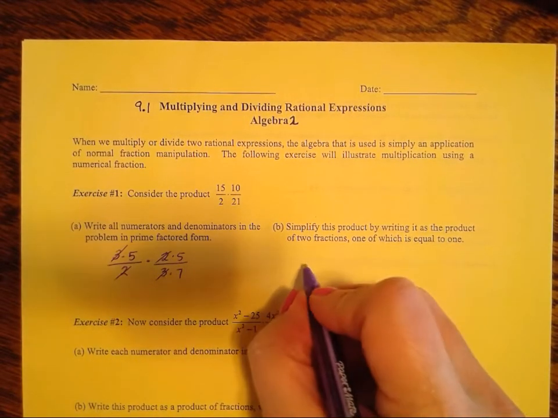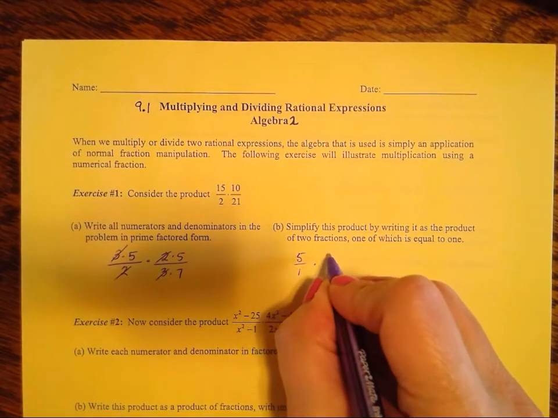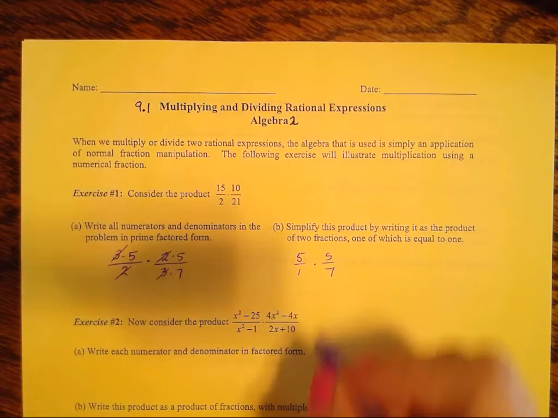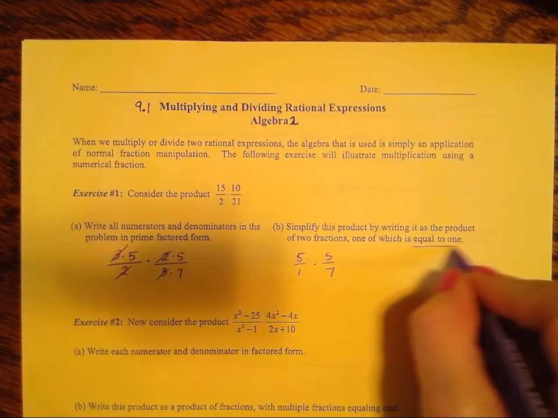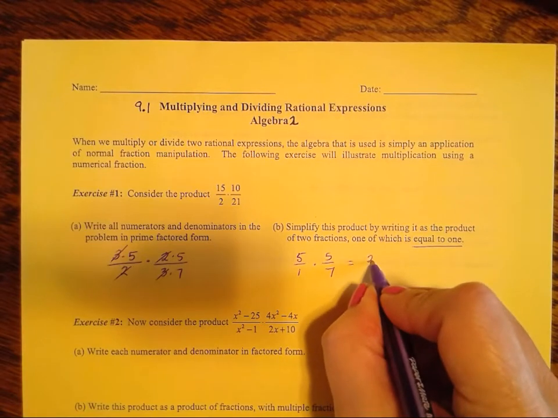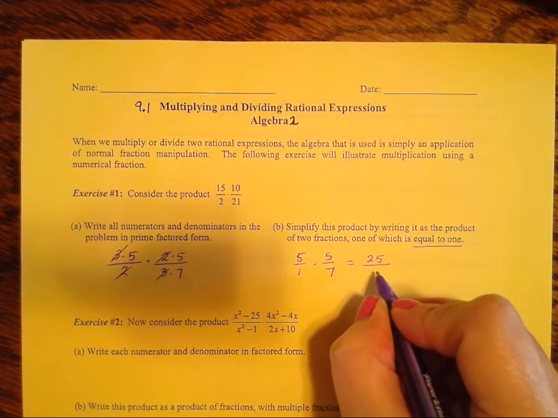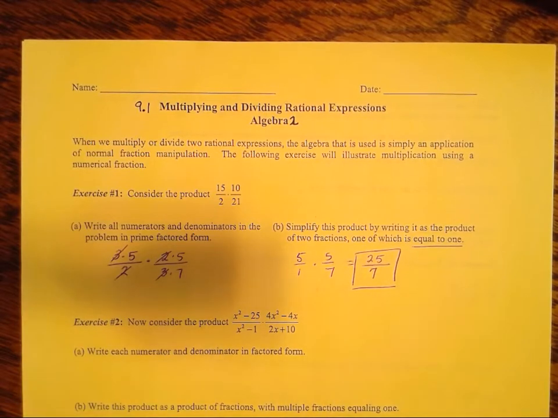And this becomes 5 over 1 times 5 over 7. Neither one of them is equal to 1, so I don't know what that part is talking about. 5 times 5 is 25, and 1 times 7 is 7. You're just multiplying straight across.